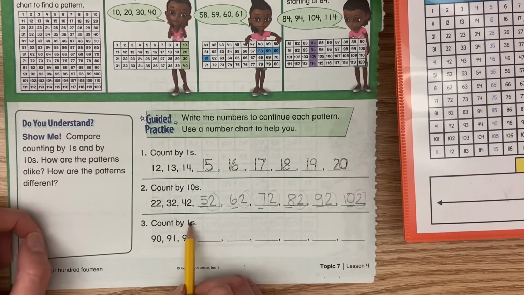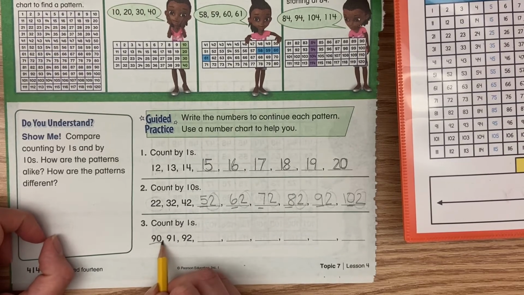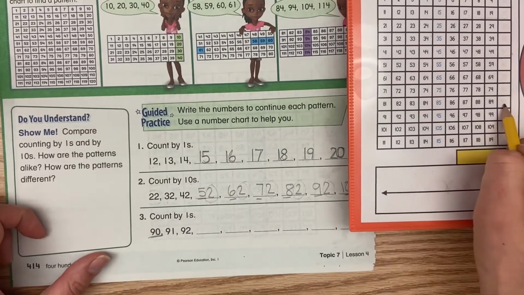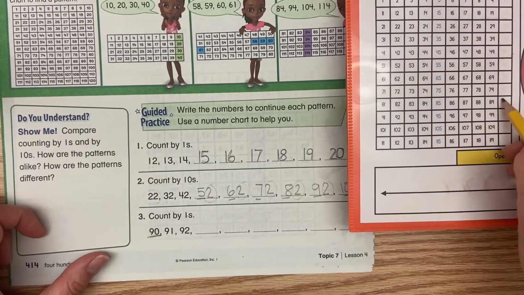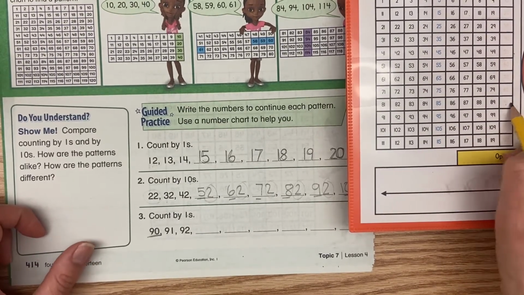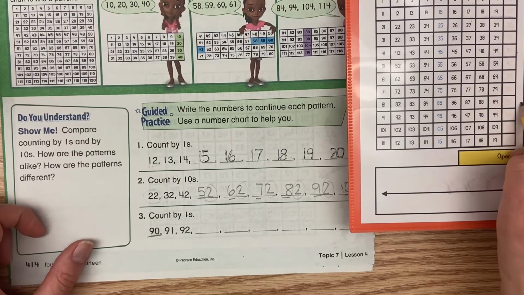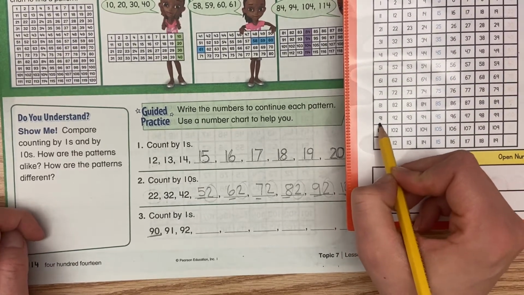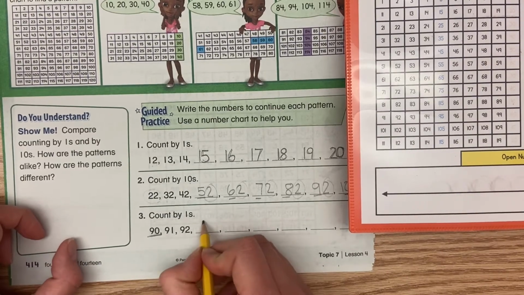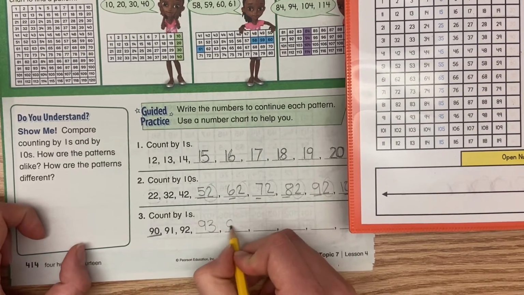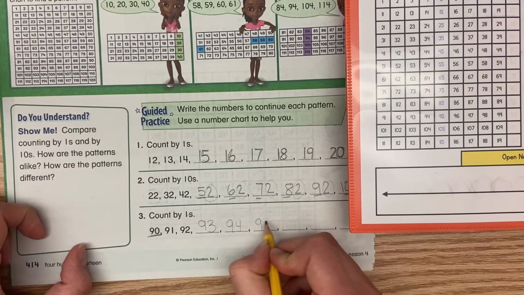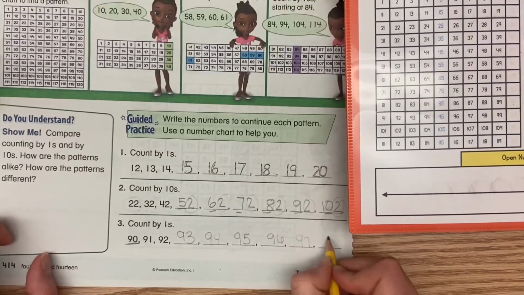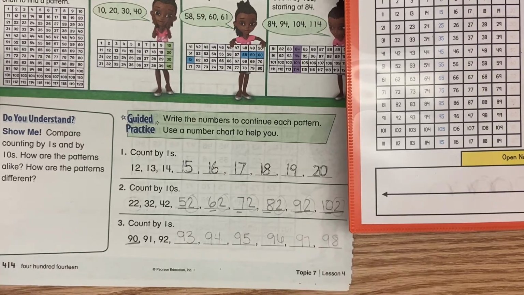Let's count by ones again, starting at the number 90. Remember, you can use your hundreds chart. Here is number 90. If you don't have any more numbers to the right, you know to go and start at the very next row. 91, 92, 93, 94, 95, 96, 97, and 98.